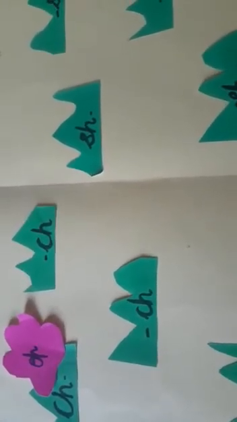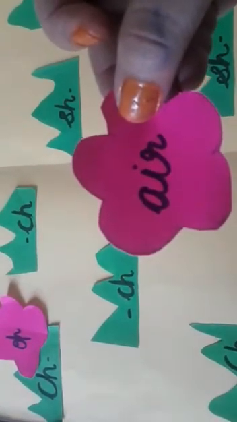Yes, it's CHOP, chop. Very good, kids. It's not very difficult, but it gives you a lot of practicing. Okay, so take the next one. See, it's AIR. Yes, find out AIR. So I keep the flower on the grass and the word is CHAIR with the CH sound.